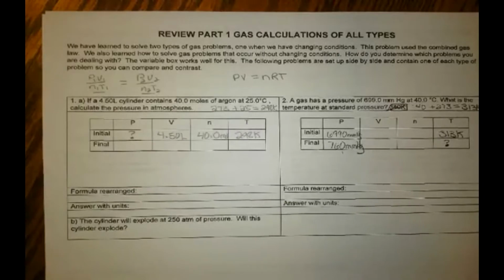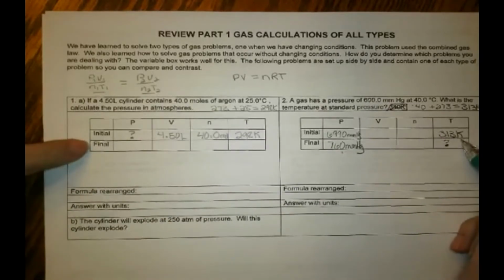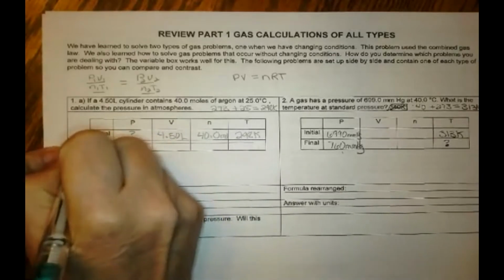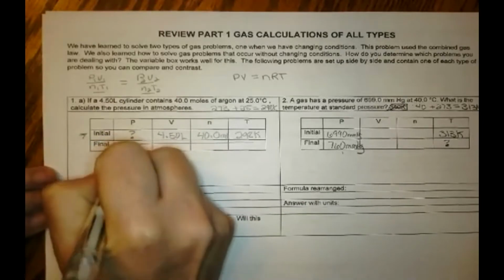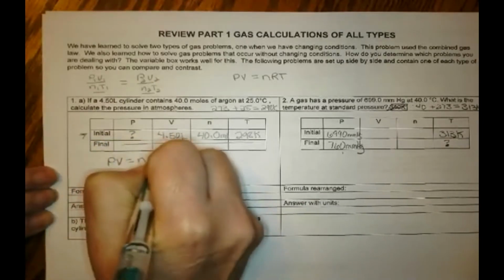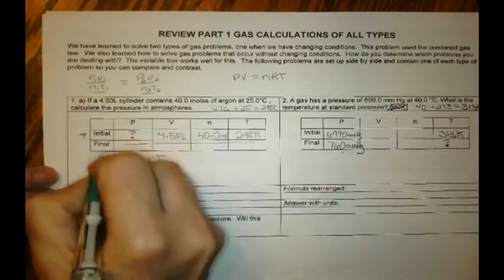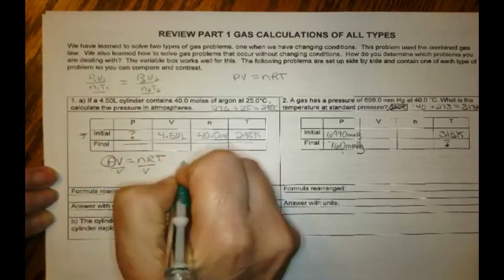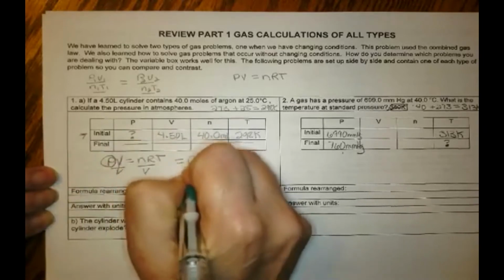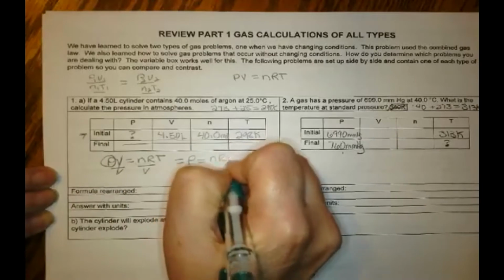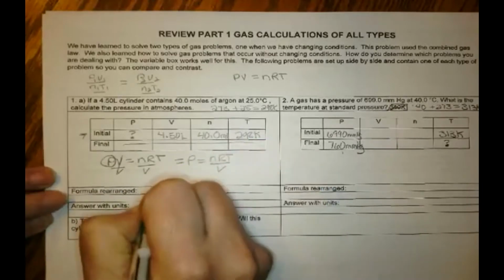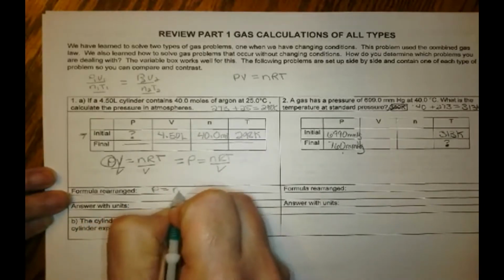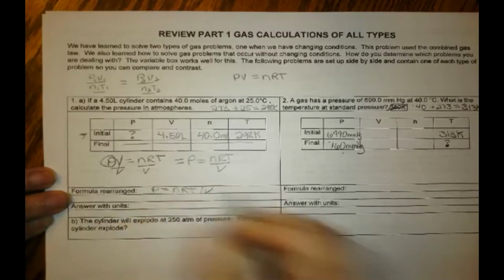Okay, so once I have these in my handy dandy boxes, I can see that everything here is at only one condition, and that would be the formula PV equals nRT. And what am I solving for? I'm solving for pressure, so let's get pressure alone. I'm going to divide by volume, I'm going to divide by volume, and that's going to give me P equals nRT divided by V. Okay, so that goes right here in your formula rearranged, which you need for credit.